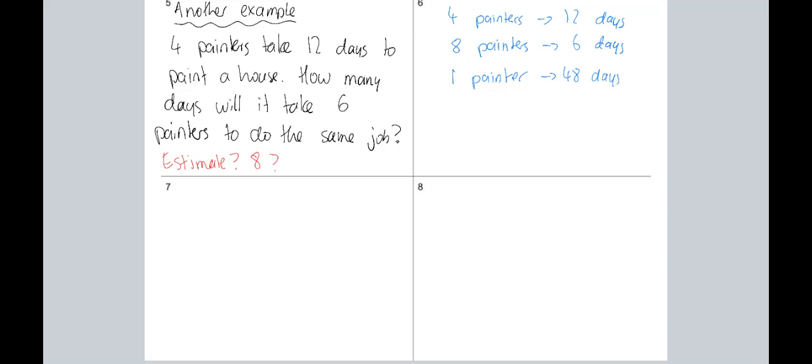All right. Let's try 2. 2 painters. How long would it take 2 painters to do that? Sam? 24 days. Sounds good to me. And there's a couple of ways we could have got to that, isn't there? We could have gone, well, I've got half the painters that I started with, so I've doubled the number of days it's going to take.